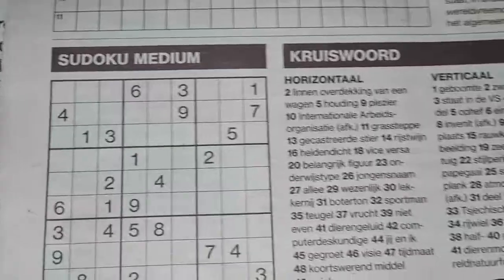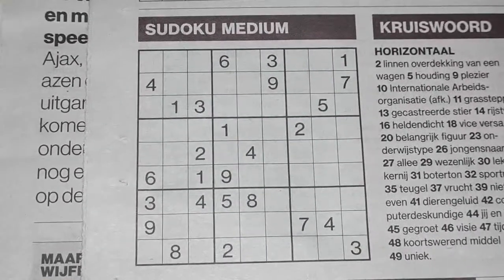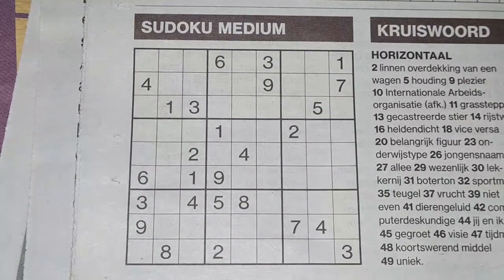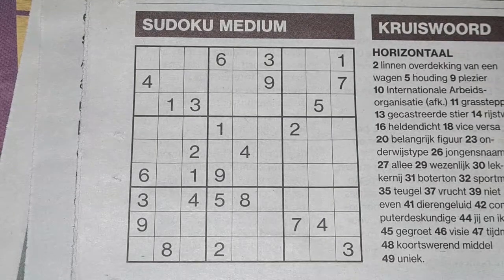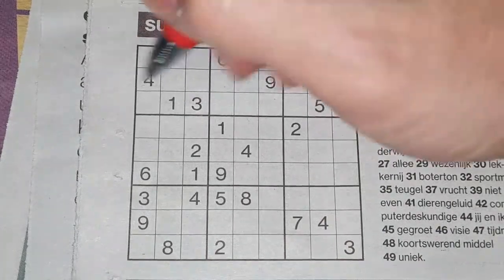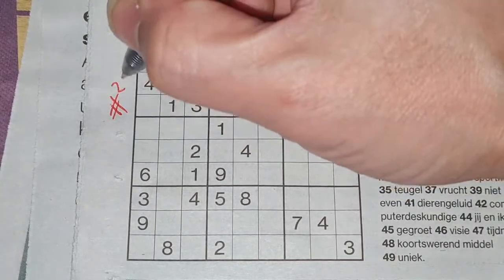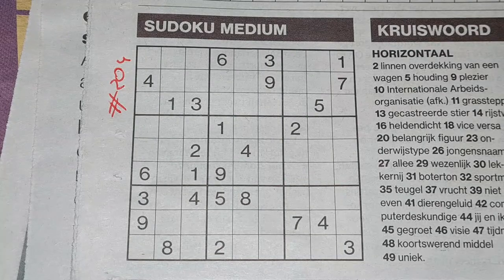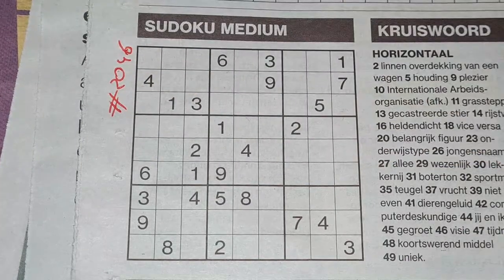By the way, there is in this newspaper also an additional section with extra Sudokus, a total of 8 extra Sudokus. I won't do them all, only 4 of them I will solve, but first I will do this one, and this Sudoku Medium will be number 4-6, I believe. Yes, it's 4-6 already.